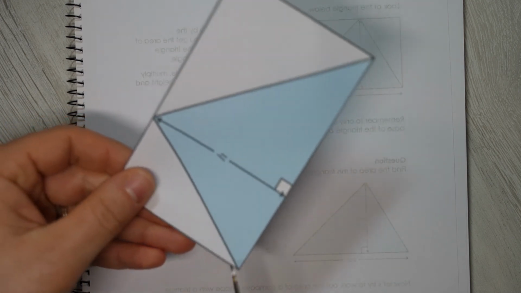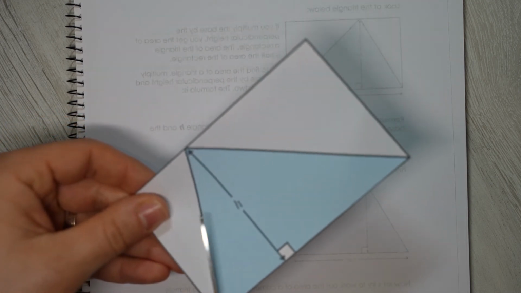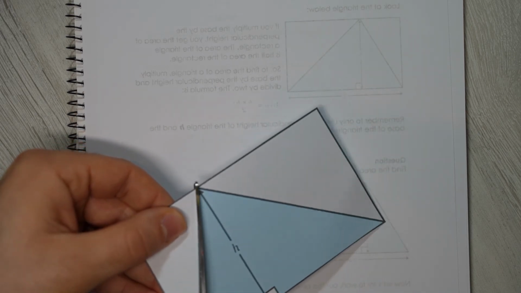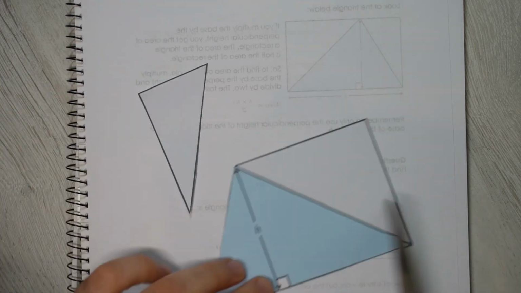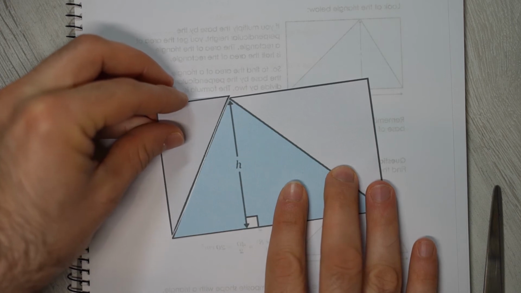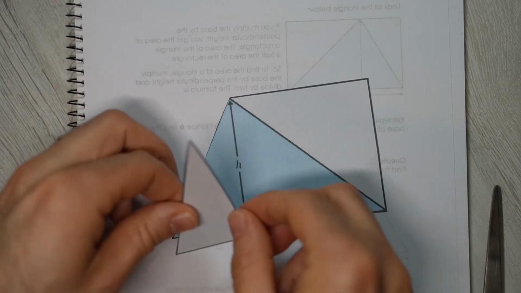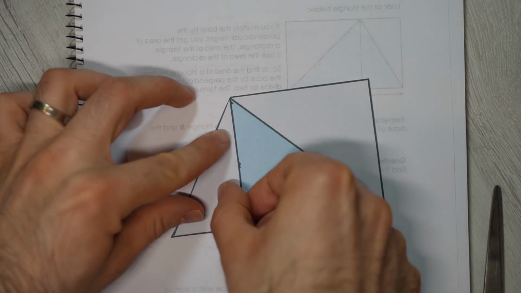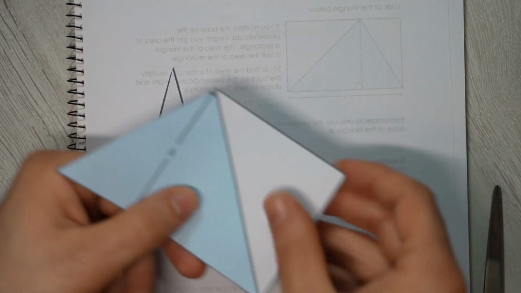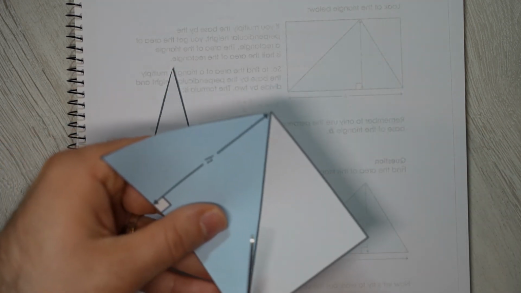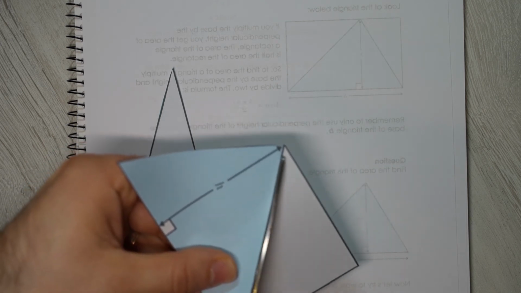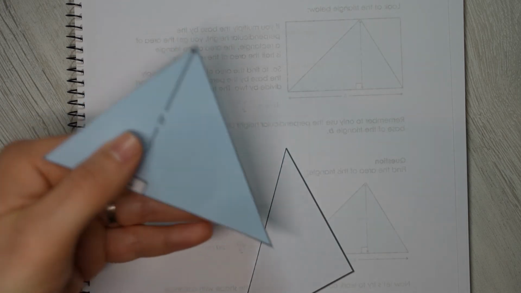And we notice that the area of the triangle is half the area of the rectangle. So what I have done for now is I have cut this part. This is exactly the same area as this part of the triangle. Let me cut out the other white part.